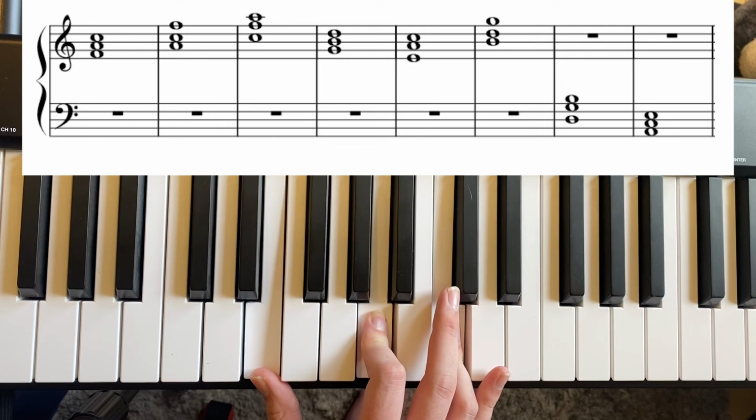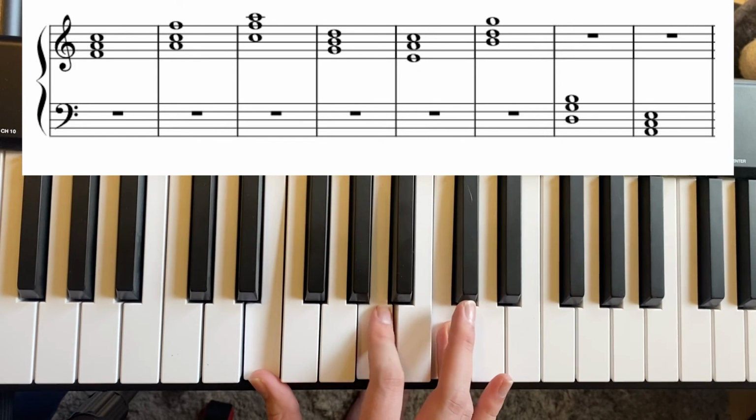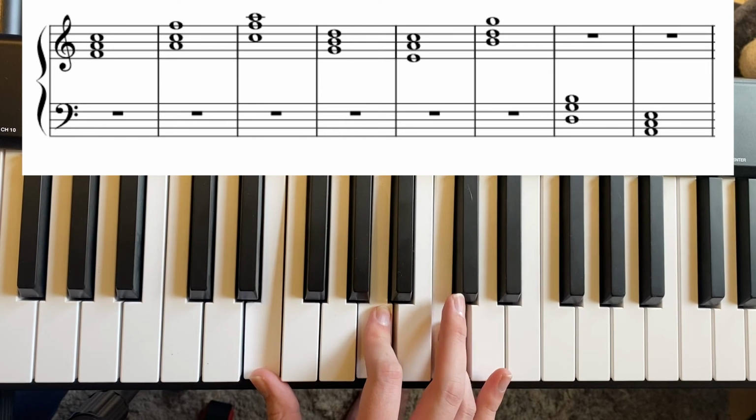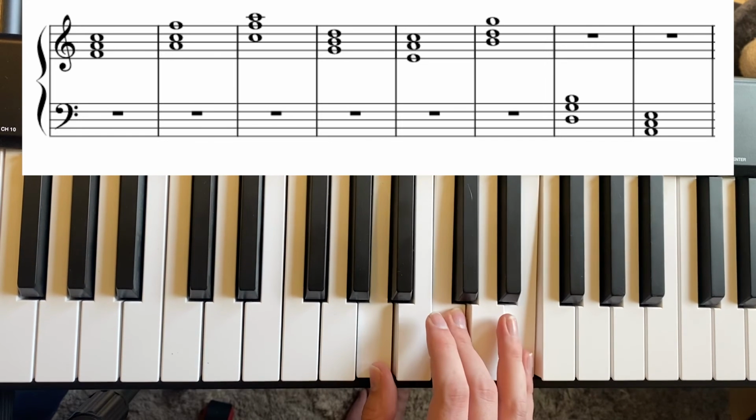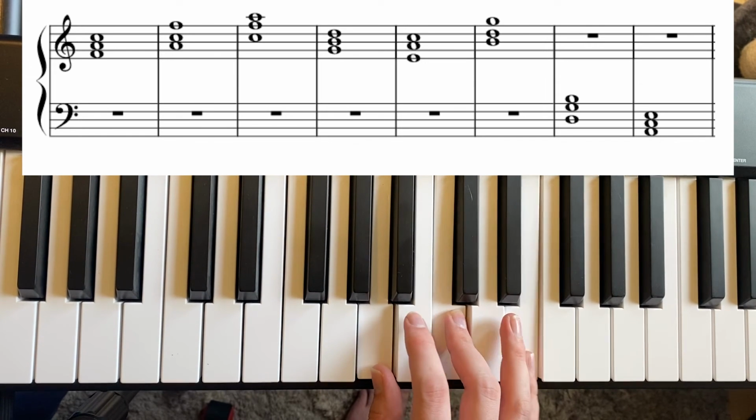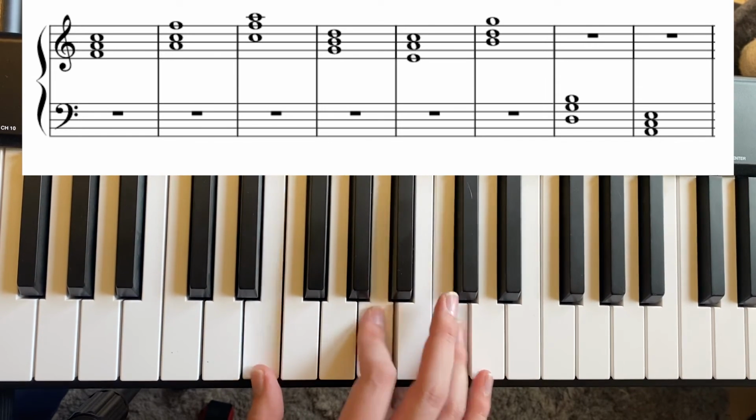And remember, my root note was the one in the middle here, so that is A. So what I'm playing here is a second inversion of an A chord. The root position would be A, C, E. All right, we are on that second inversion there.